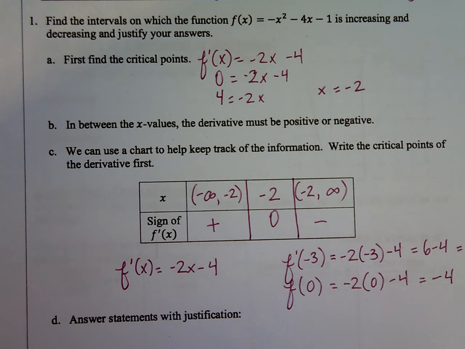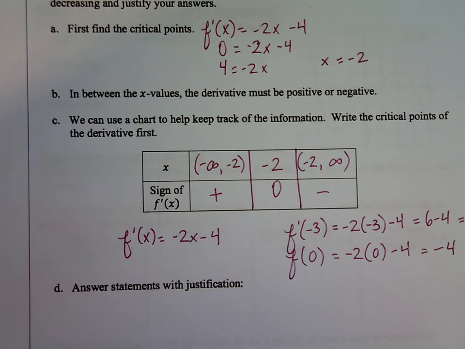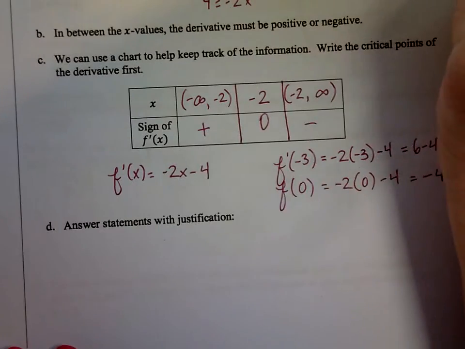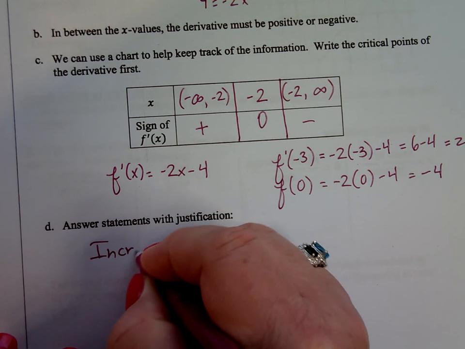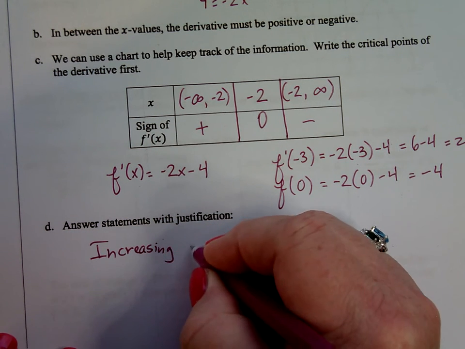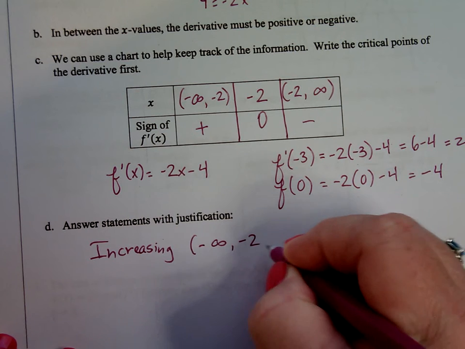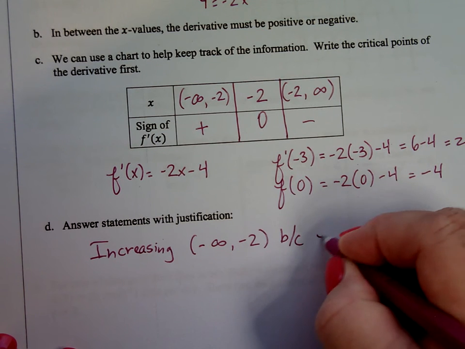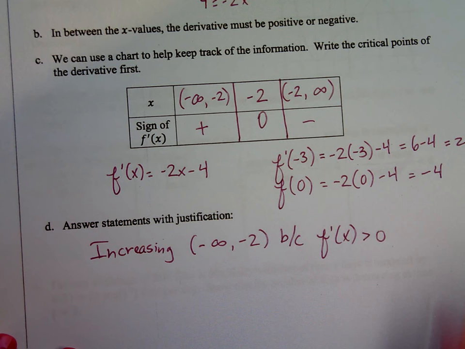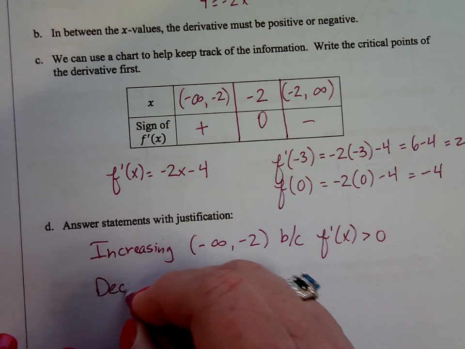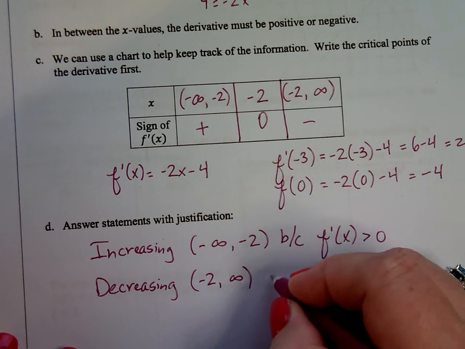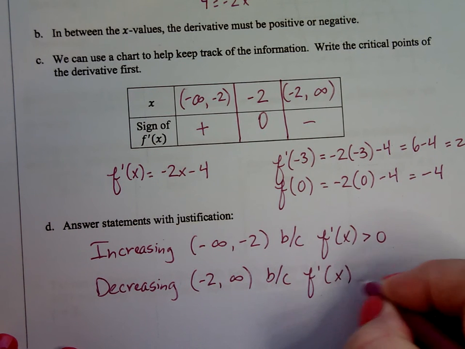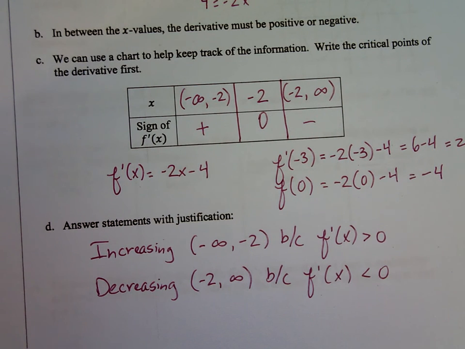All right, so the question was find the intervals on which the function is increasing and decreasing, and justify your answer. So now you're ready to give them the answer they're looking for. Our answer is that it is, first of all, positive, so it's going to be increasing from negative infinity to negative 2, because f prime of x, the derivative, is positive. You could use those words, you can use the math symbols, and it's going to be decreasing from negative 2 to infinity because the first derivative is negative. And that's it. That's all you need to do.